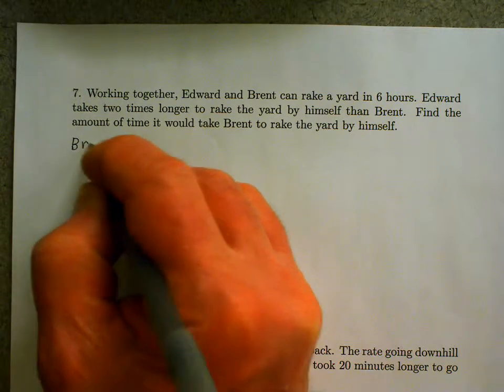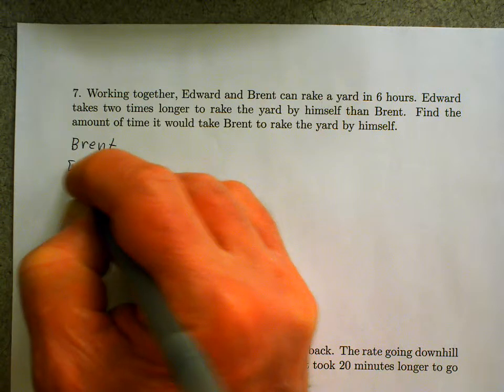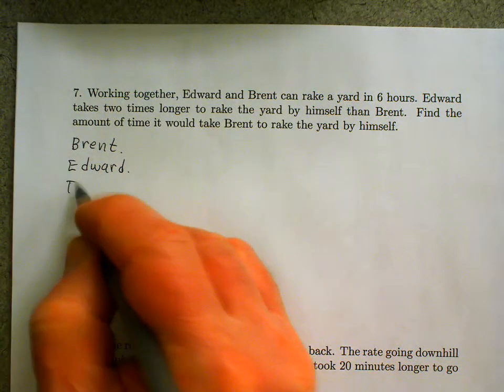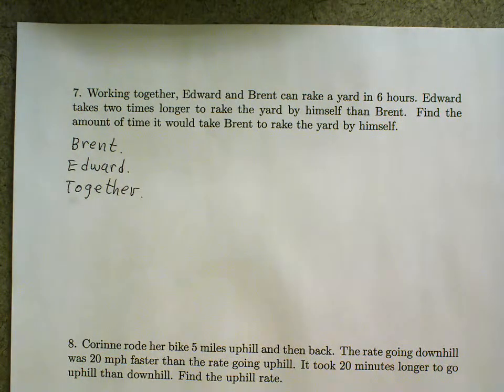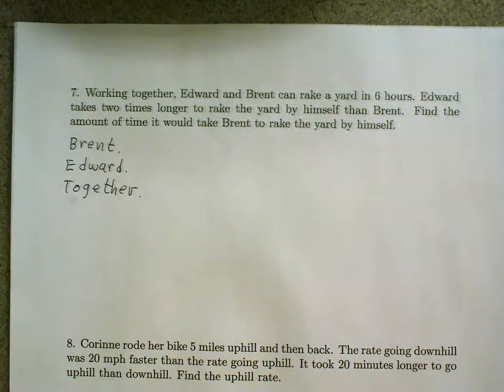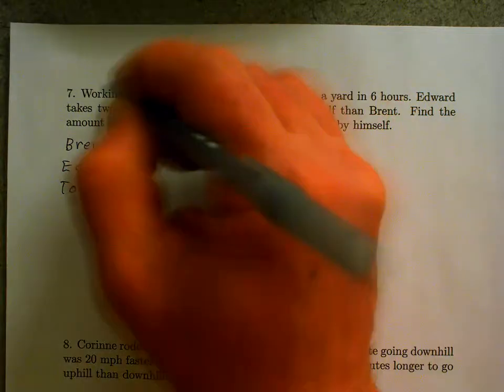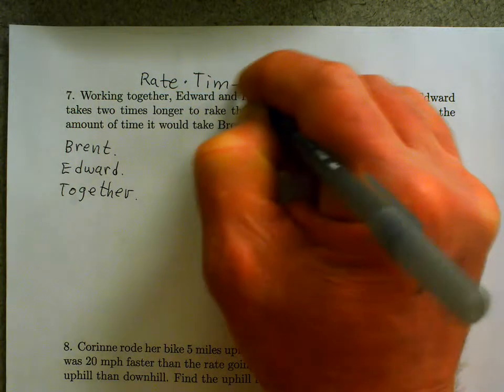Okay, so for Brent and then Edward, and then afterwards together, we'll write equations that have the form rate times time equals 1, because this is a work problem. So work problems have equations of the form rate times time equals 1.